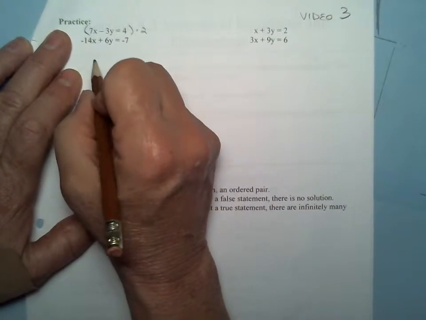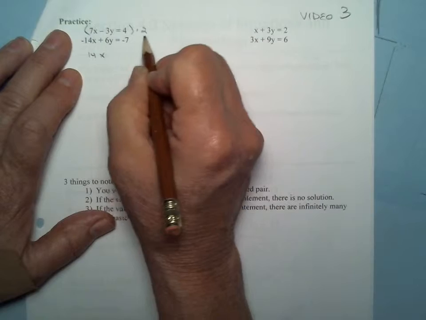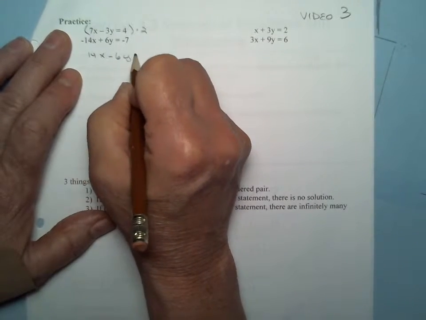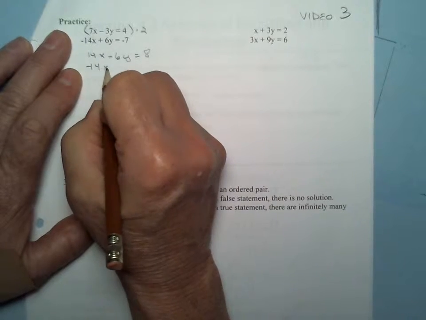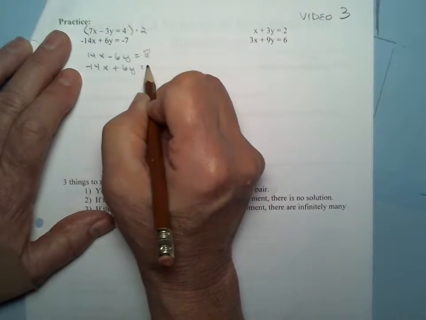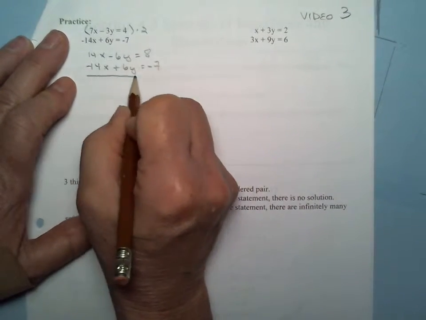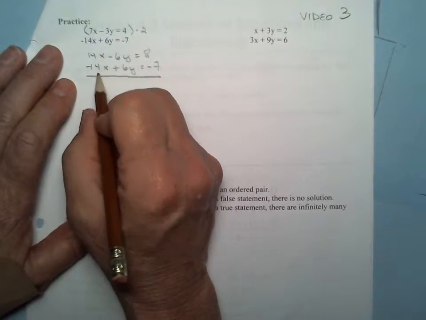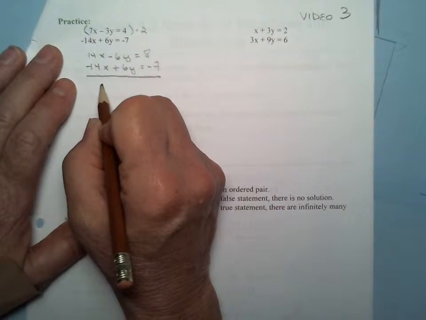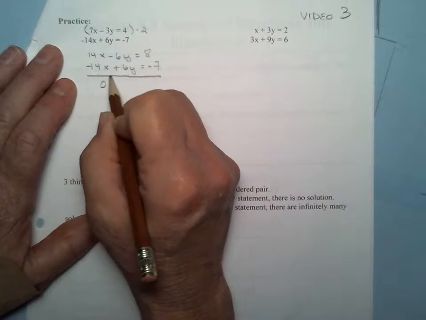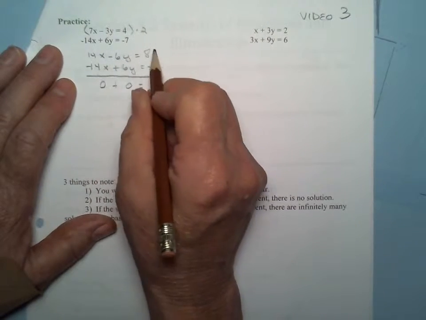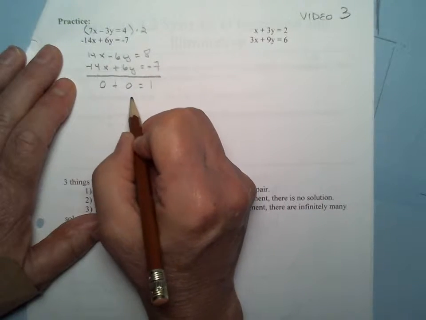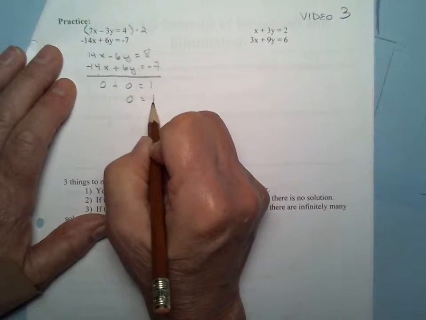So 2 times 7x is 14x minus 6y is equal to 8. And I'm going to copy this guy down: negative 14x plus 6y is equal to negative 7. And I'm ready to add. Positive 14 and negative 14, whoa, that's a 0. And these guys are a 0. And over here, I get a 1. Well, 0 plus 0 is equal to 1.